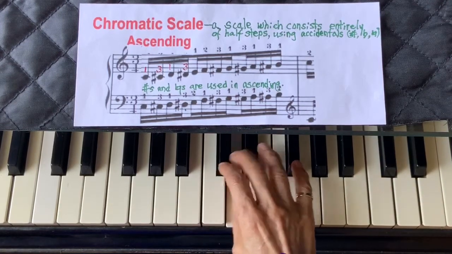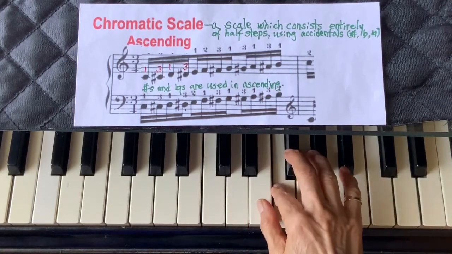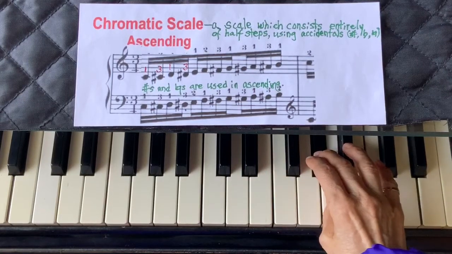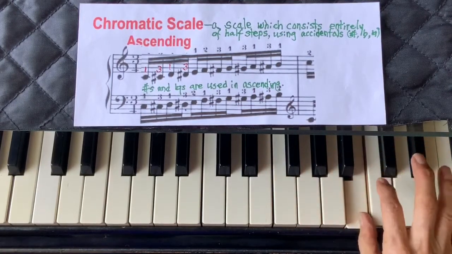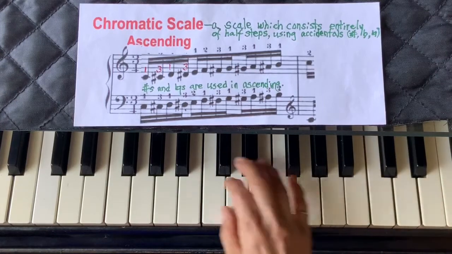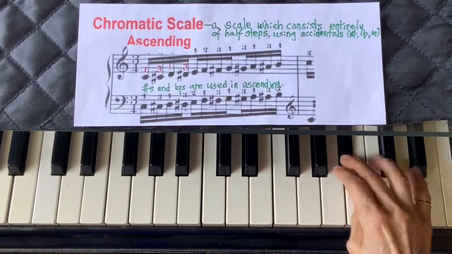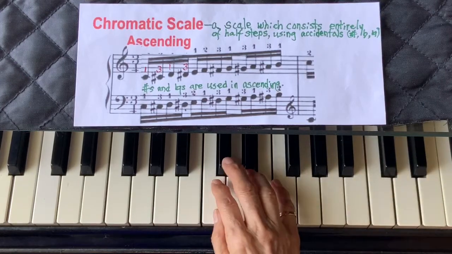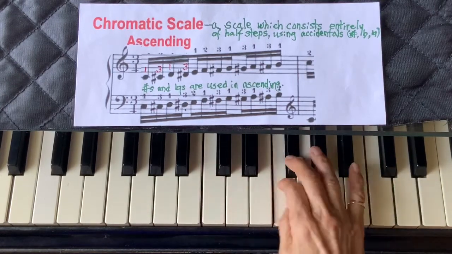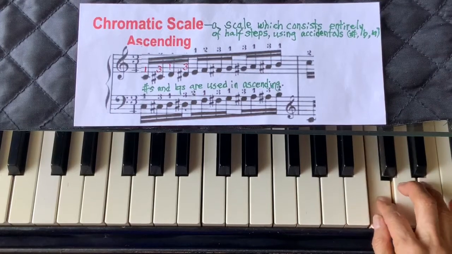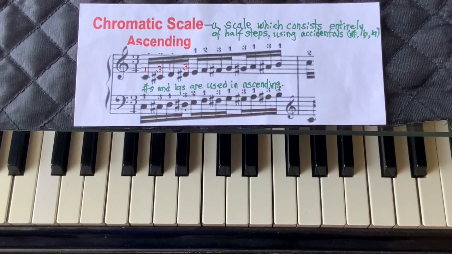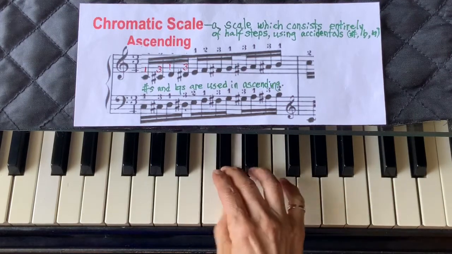Little faster. E, F sharp, G sharp, A sharp, B, C. Little faster. Okay, really fast. I want you to practice like that so you can play this speed.